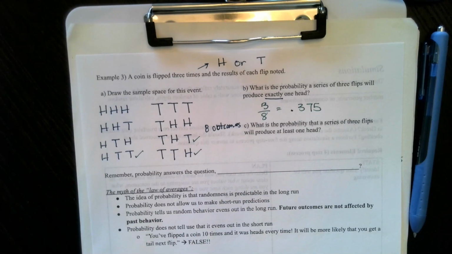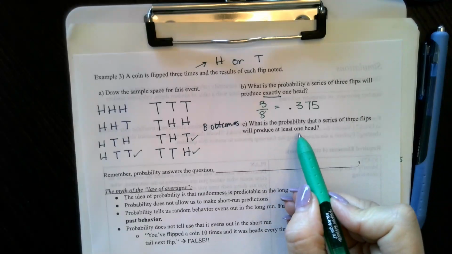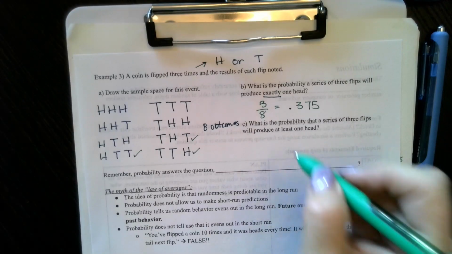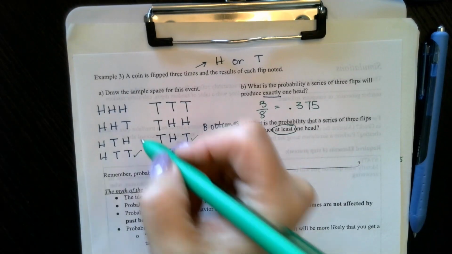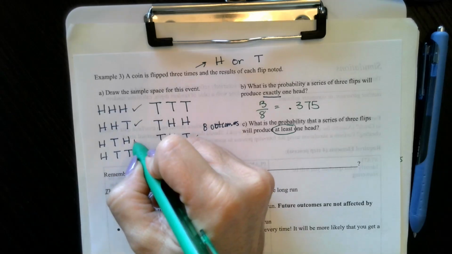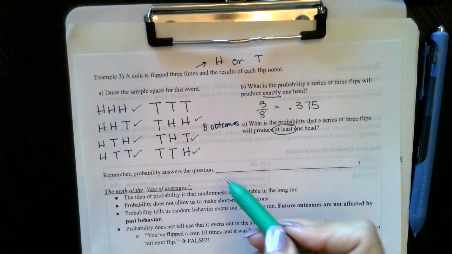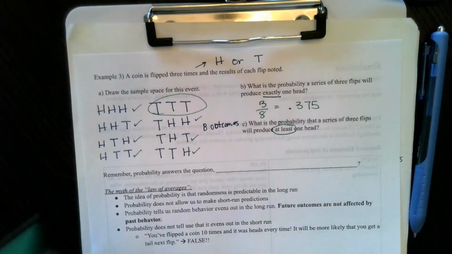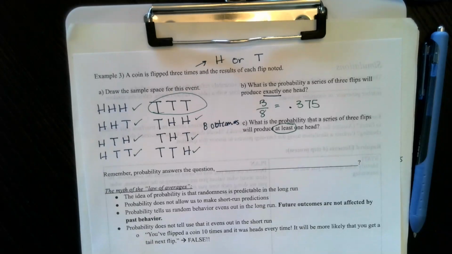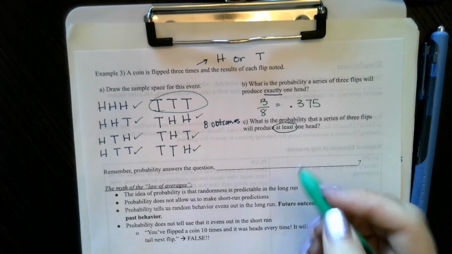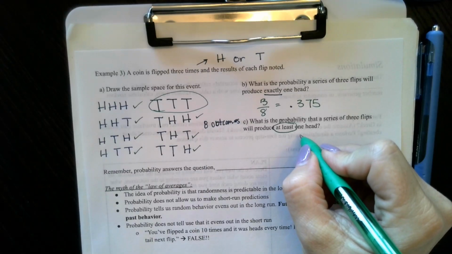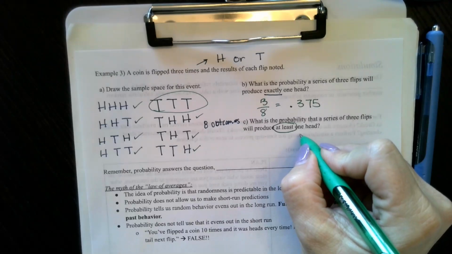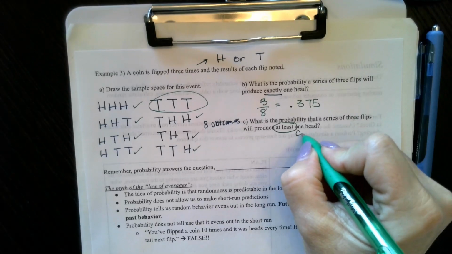Okay? So the second question says, what is the probability this series of 3 flips will produce at least 1 head? Well, if it's at least 1 head, I have at least 1 here, and here, and here, and here. So the only one that doesn't give me at least 1 head is this one. All right? So if I think about that, I can think about the complement in this one. So if I want to know the probability of, so I'm going to put here the complement.